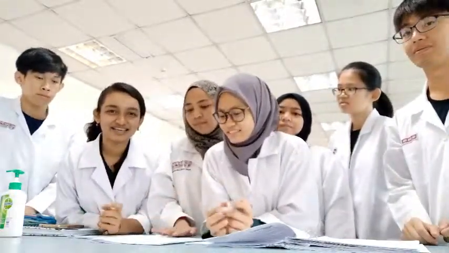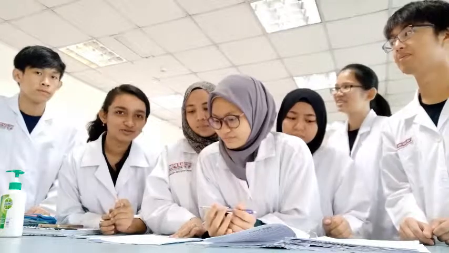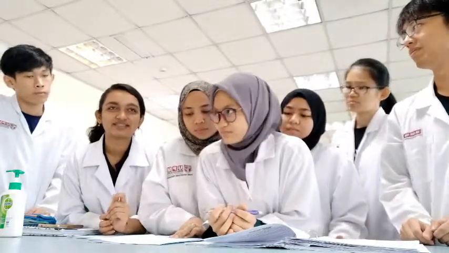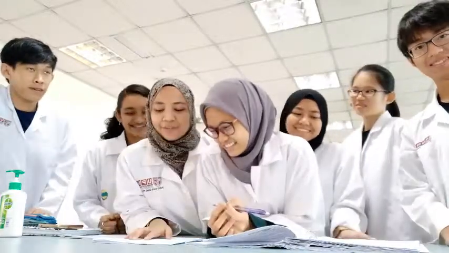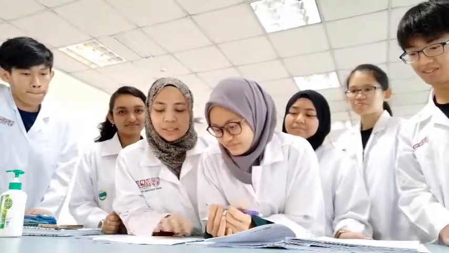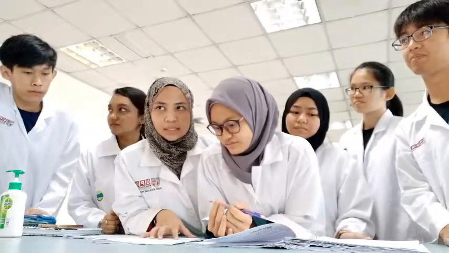Okay, so next we're going to discuss the results. We start with specimen A. Based on specimen A, it shows no change in color. It remains blue, so there's no presence of glucose in specimen A. This shows that the specimen is healthy and free of diabetes. For specimen B, the blue solution still remains the same. This indicates that glucose is absent in this urine, and shows that specimen B is healthy and free of diabetes.